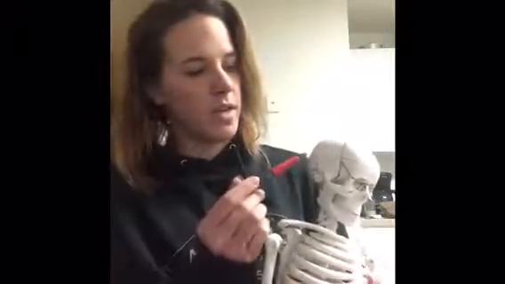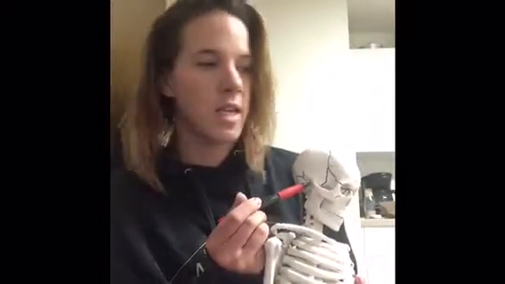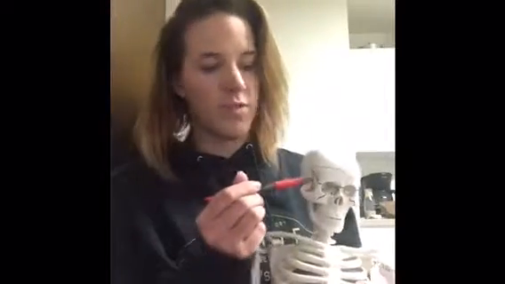Then you have the temporal bone right here, which has the temporomandibular joint, the mastoid process, the styloid process, the external acoustic meatus, and the squamous part. Then you have the sphenoid bone, and in here you have the ethmoid bone.